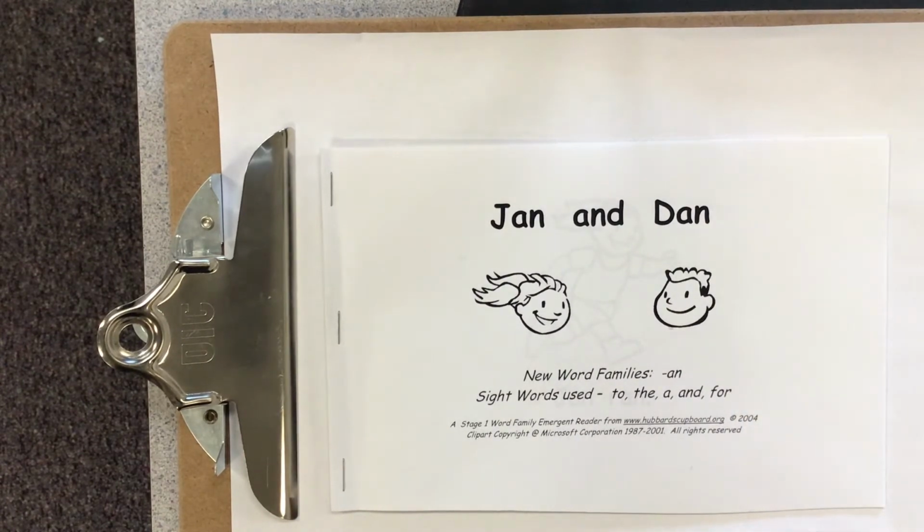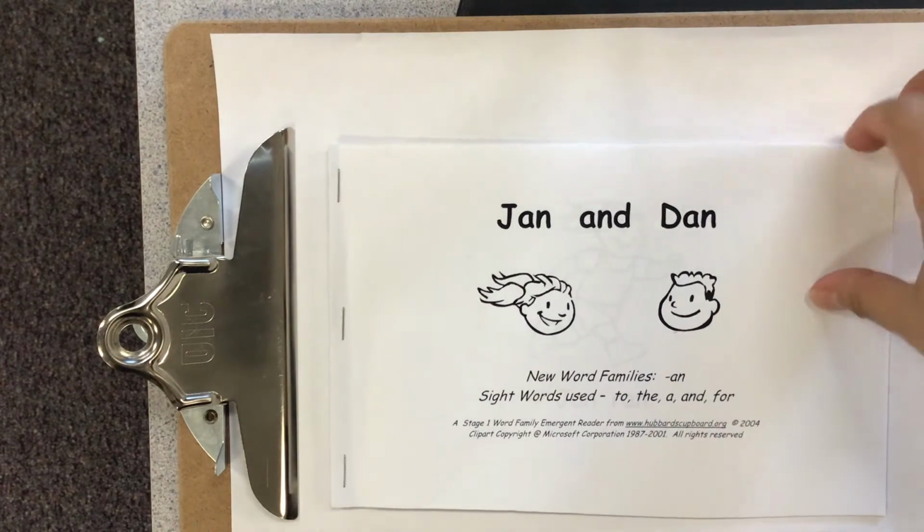Okay. So before we read Jan and Dan, I want to practice reading some word family words so that you become confident and comfortable reading this book by yourself and with me. Some of the words that you're going to be reading today are words like Jan, Dan, Van. And if you say those words out loud to yourself, you're going to hear the "an" sound at the end. Remember, short A and the "n" sound.